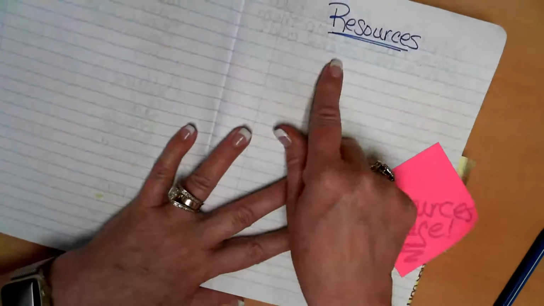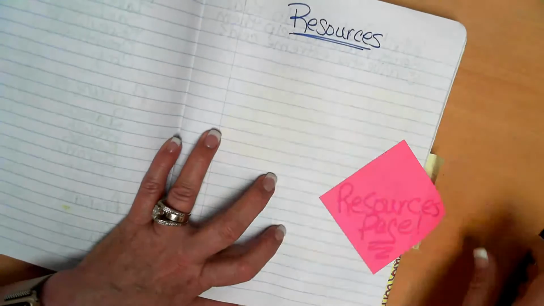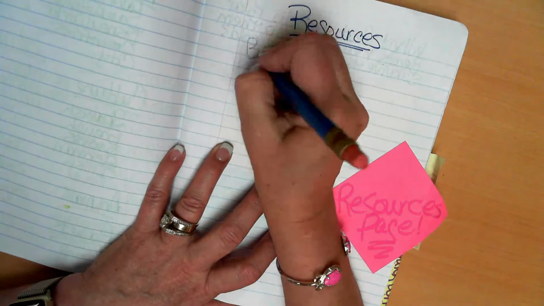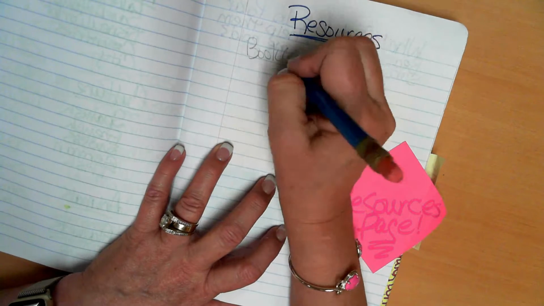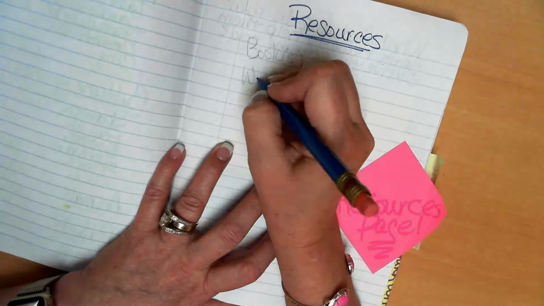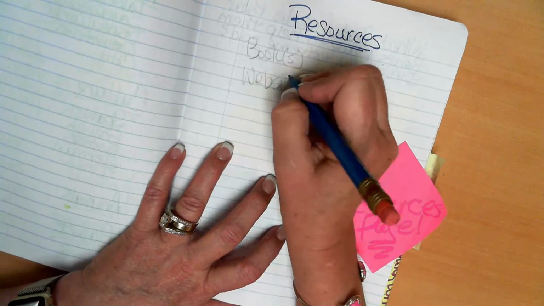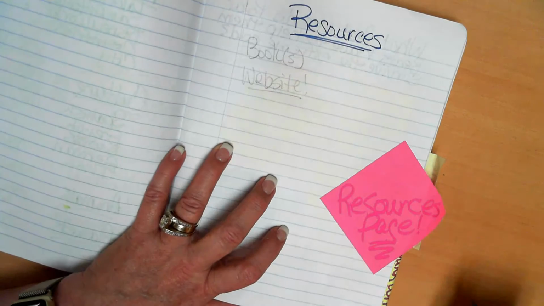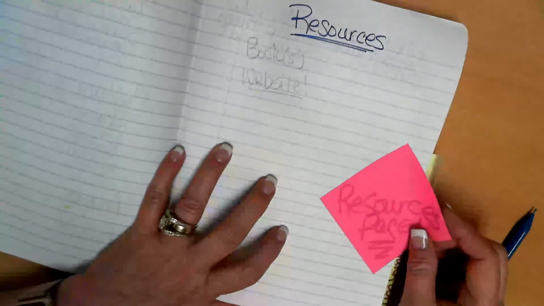Oh, and also, don't forget to be writing down your resources. You should have your book titles, book or books, and then your websites. Anytime you run across a website, make sure you get those websites written down in your resources section as well.